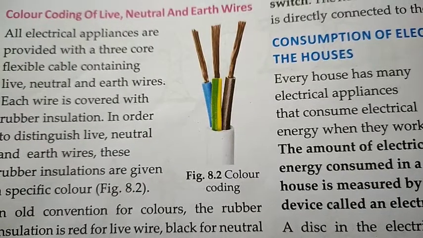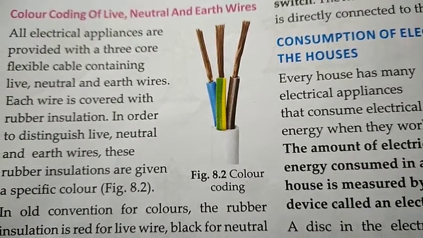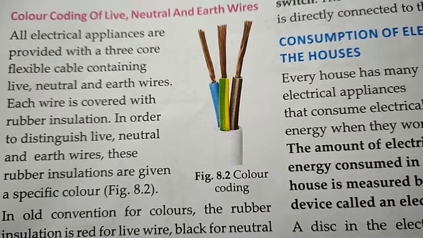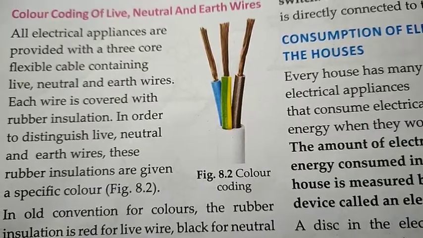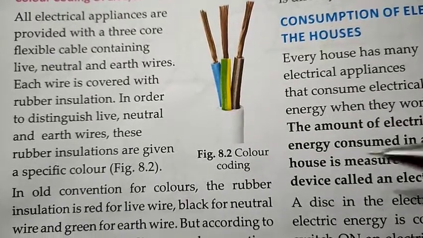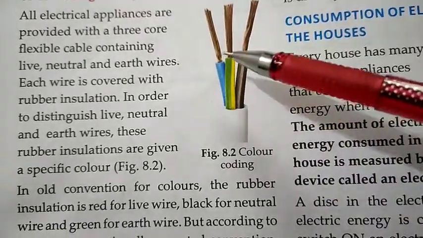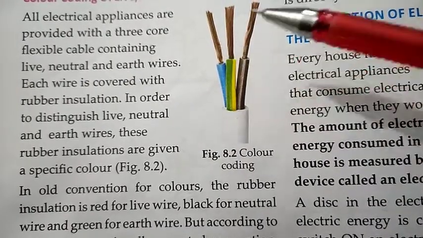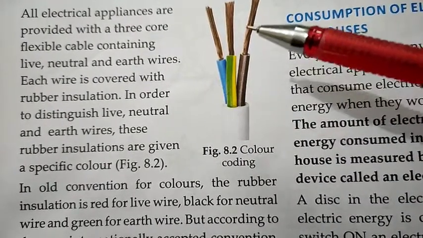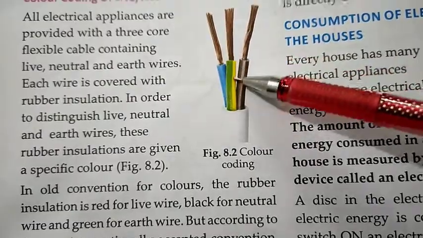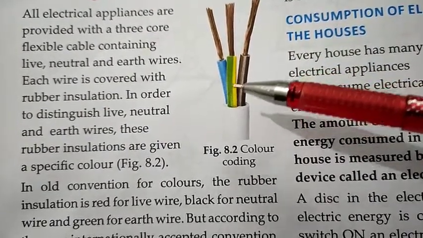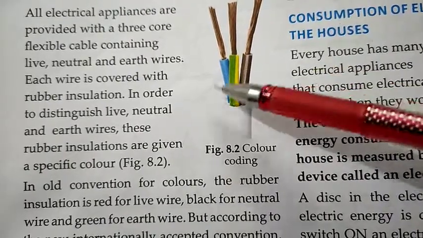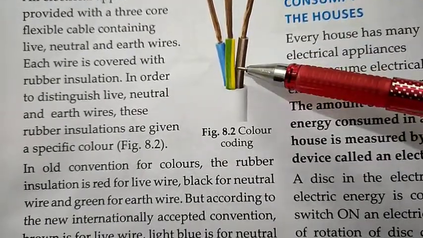Now color coding of live, neutral and earth wires. As we know, all the electrical appliances have a 3-core flexible cable containing live wire, neutral wire and earth wire. Now each wire is covered with rubber insulation. In order to distinguish live, neutral and earth wires, these rubber insulations are given specific colors.